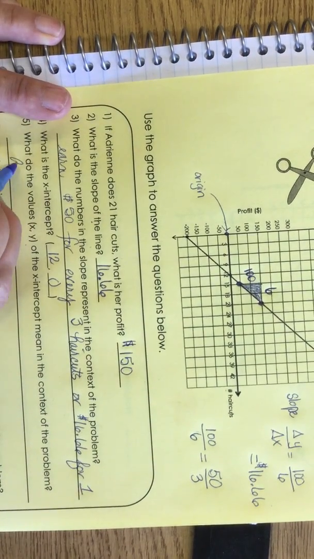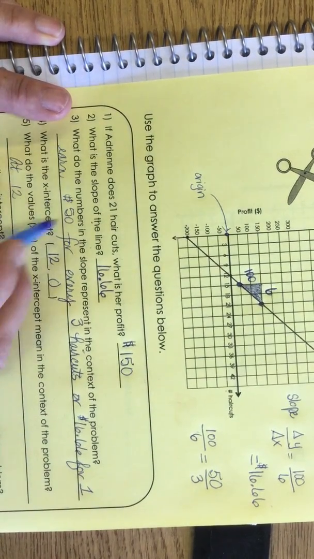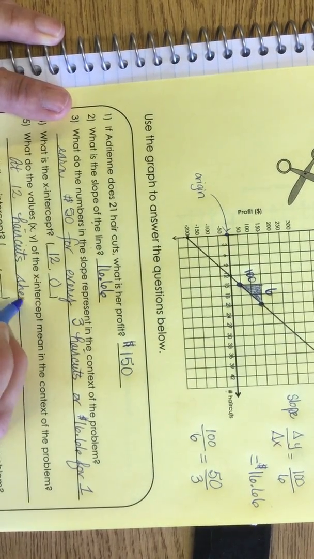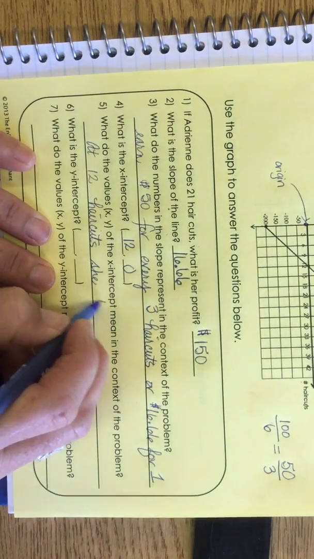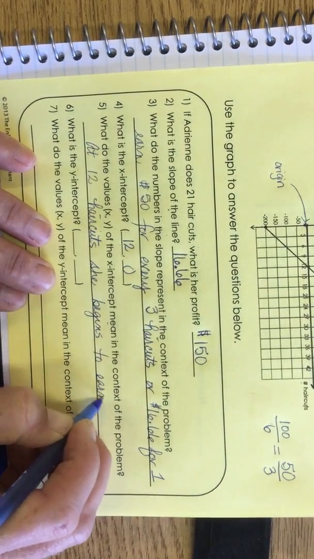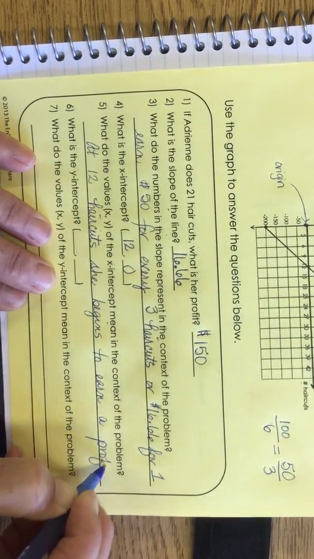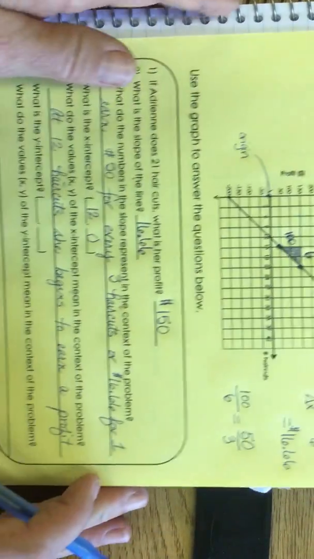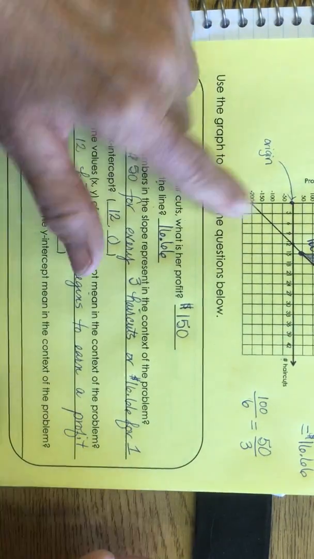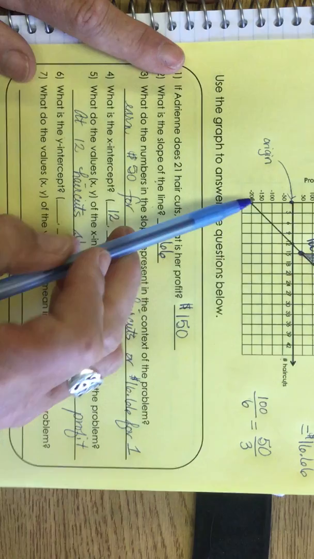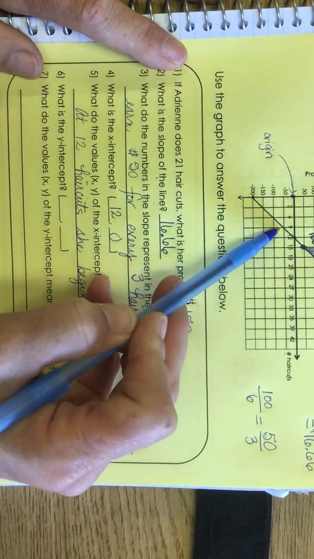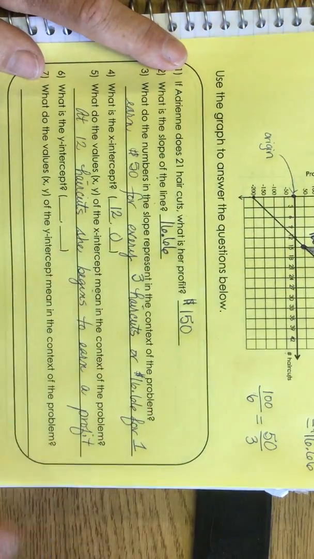At 12 haircuts, she begins to earn a profit. Because remember, when you're in business for yourself, you have some expenses. She has to pay for her chair at that salon, so already she's, we call it, in the hole. She has to cut some hair before she can finally start making a profit.